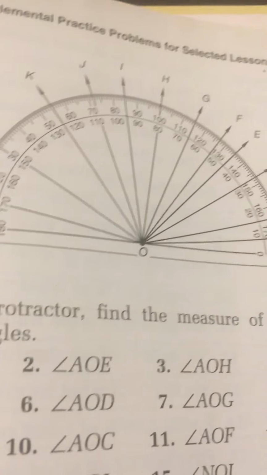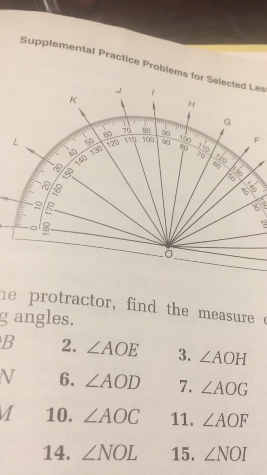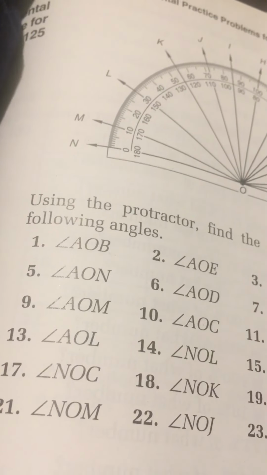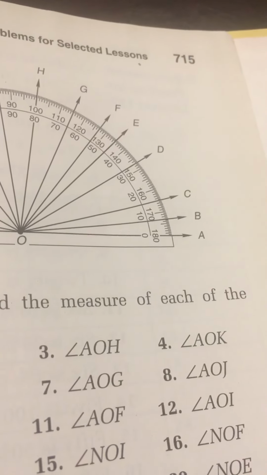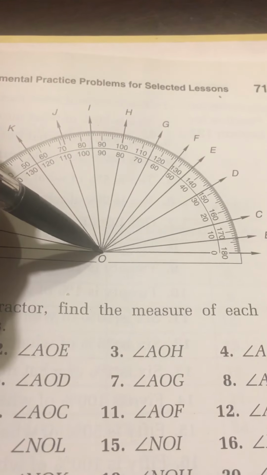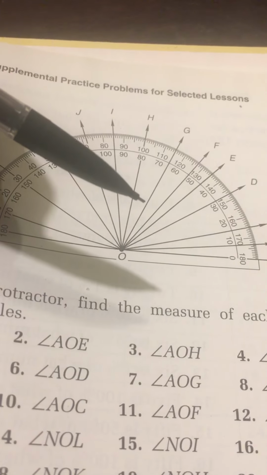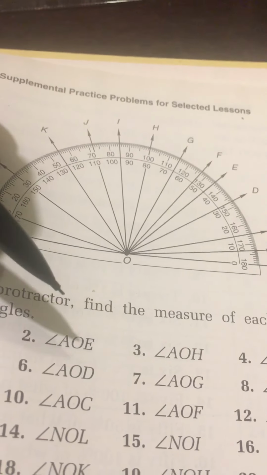So what you might have to do, though, in a book, let me get my book here, is measure angles. So look at number 1. Angle AOB. What is the measure of AOB? Well, here's what you do. You find A. It's right there. You find O. It's right there. And you find B. It's right there. So we're measuring, let's not do AOB. Let's do one that's easier to begin with.